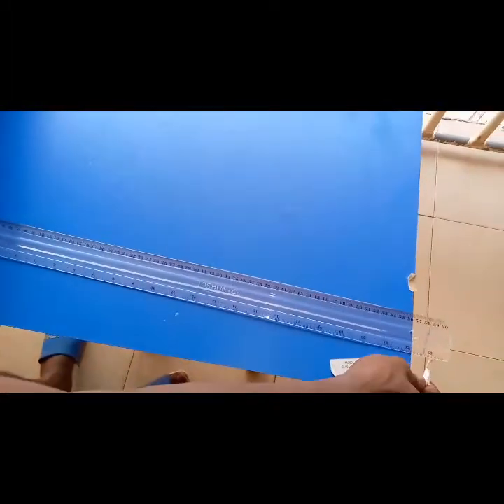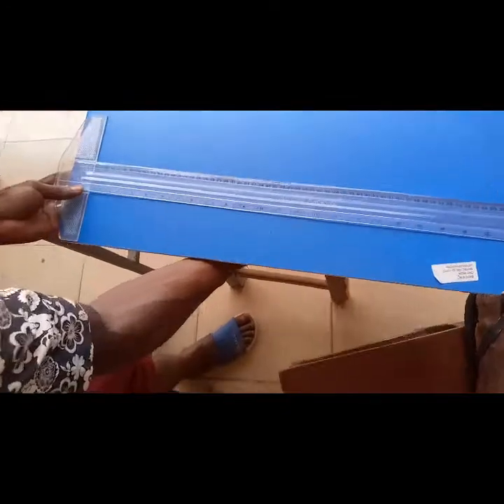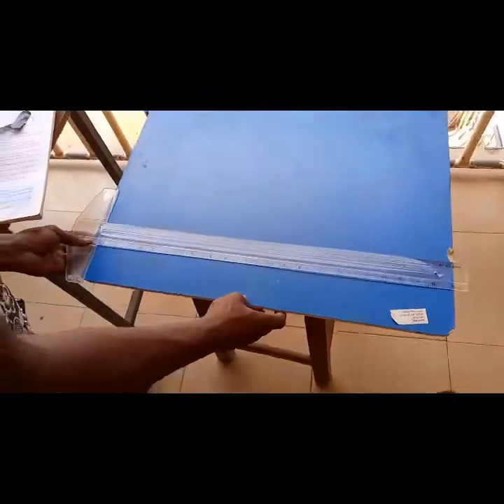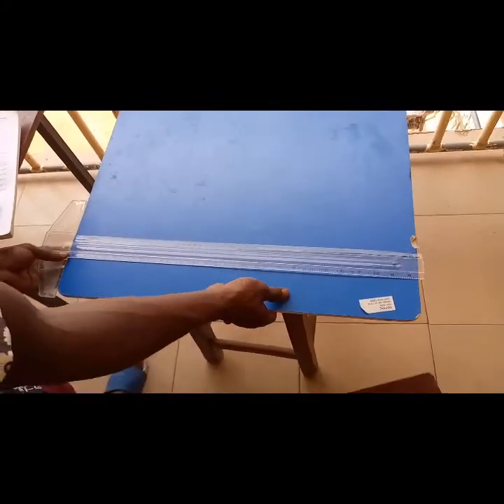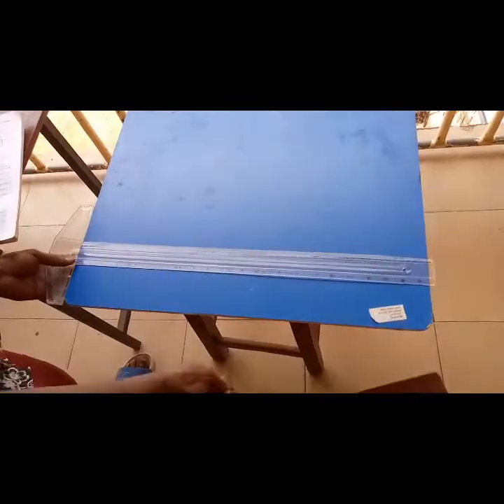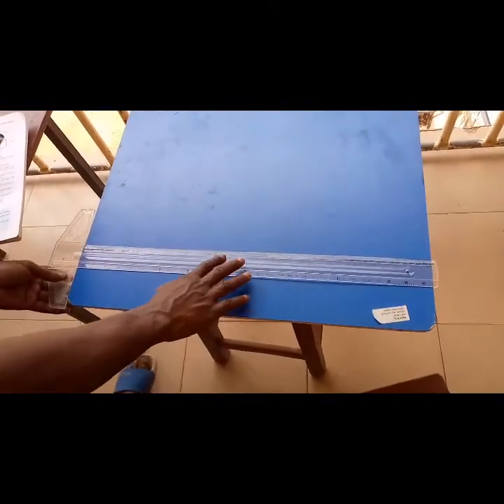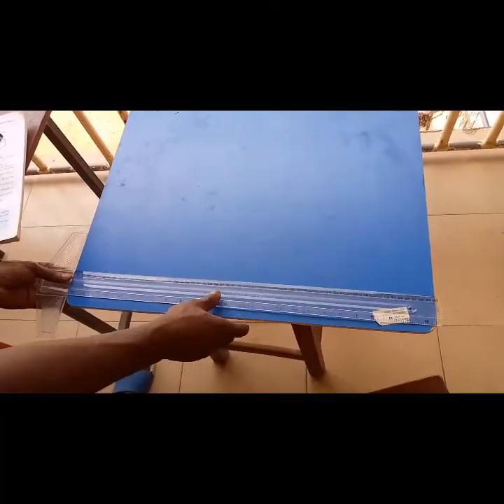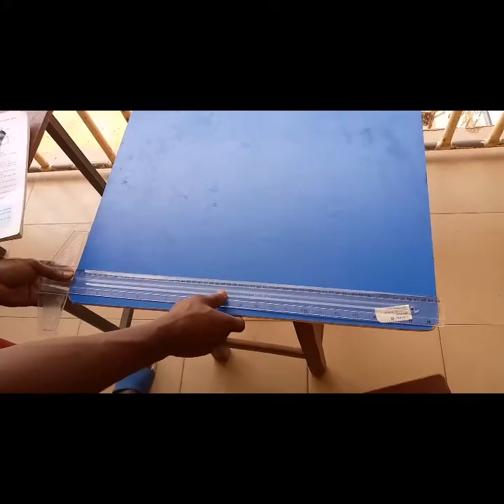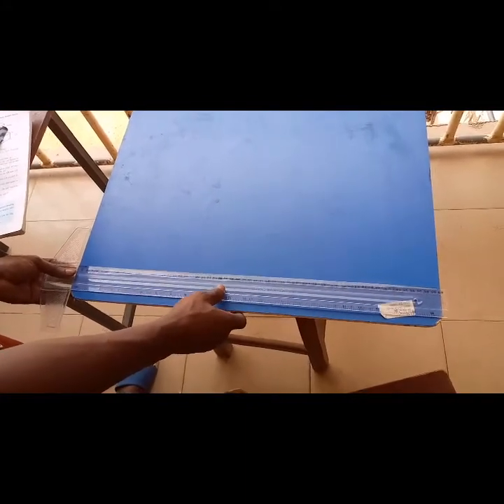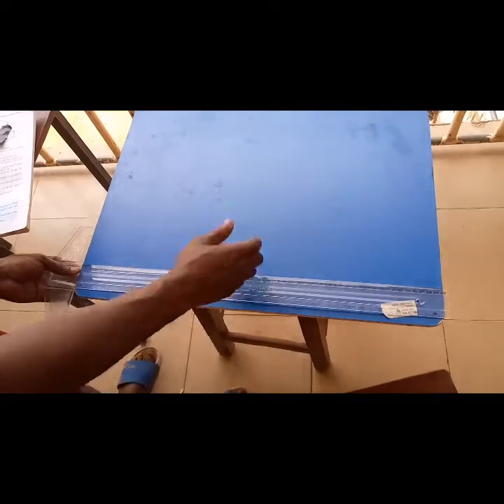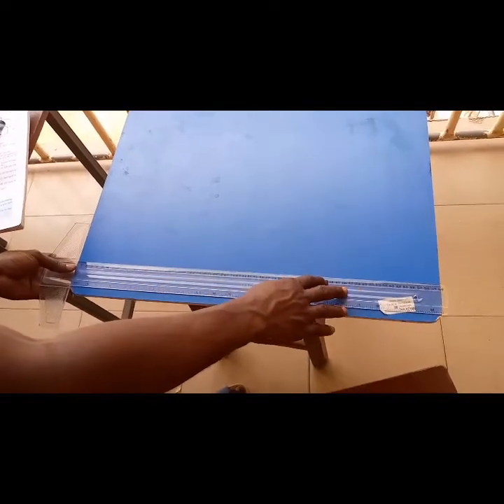Now I've removed it. How do I set it? First of all, I'll put my t-square on the board. Now I'm putting it at the lower side so that I can have enough space.